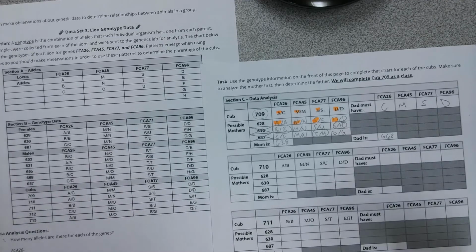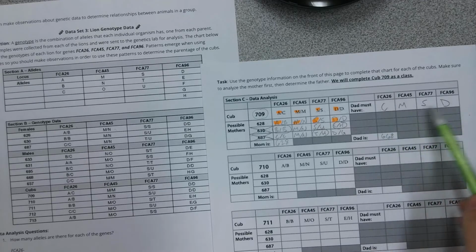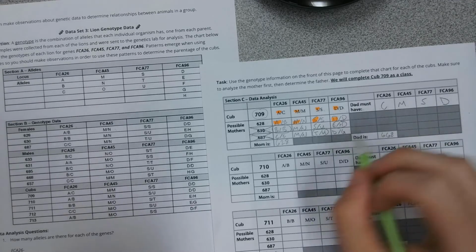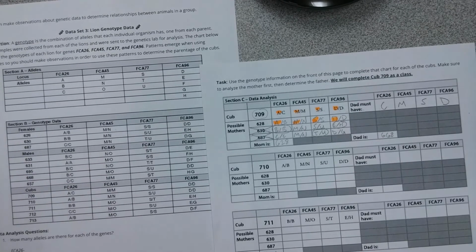I will say before ending this video, the only thing you should know is that these boxes for dad don't have to just be a single letter. It is possible that you get two potential alleles in the same box. More likely than not, you will have just one allele in these boxes, but it is possible to get two, which means that it could be either allele. I hope that was helpful to you.